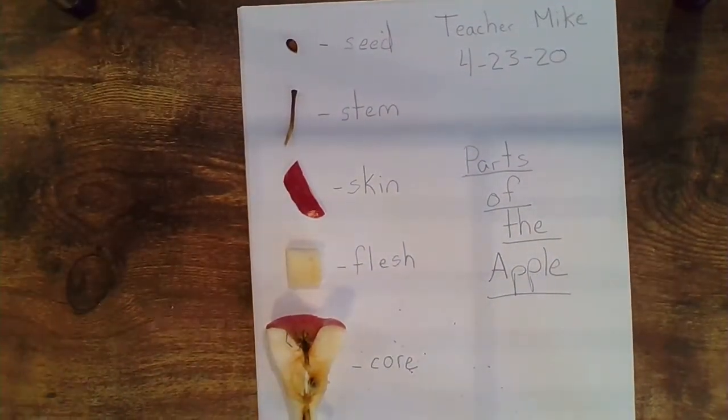I'm going to turn my camera now. So I hope you have fun dissecting an apple at home, and please remember you have an adult help you do the cutting because it is a little bit tricky to dissect all these little pieces off.